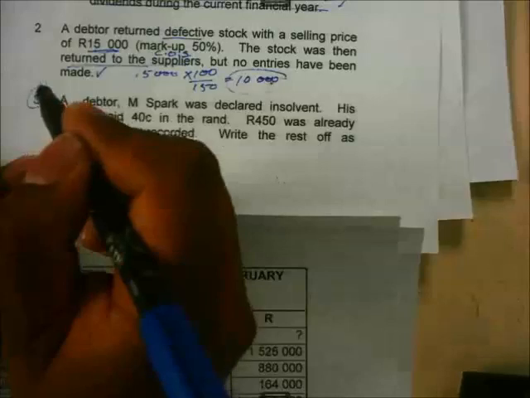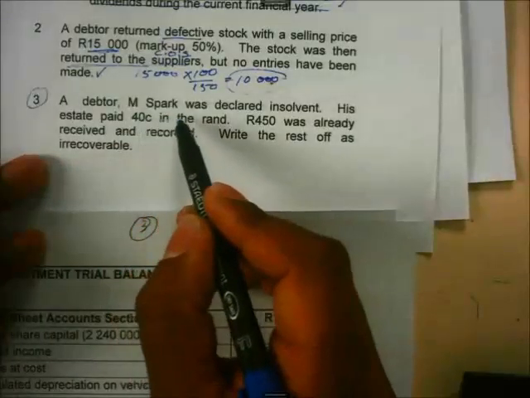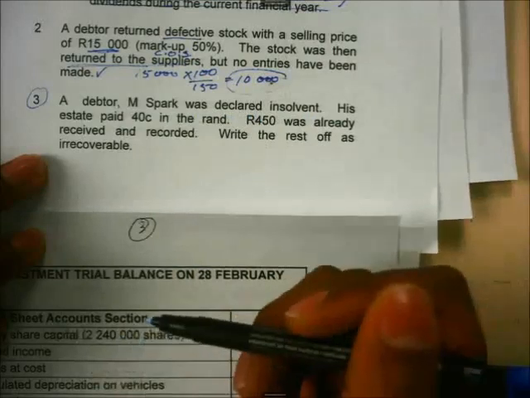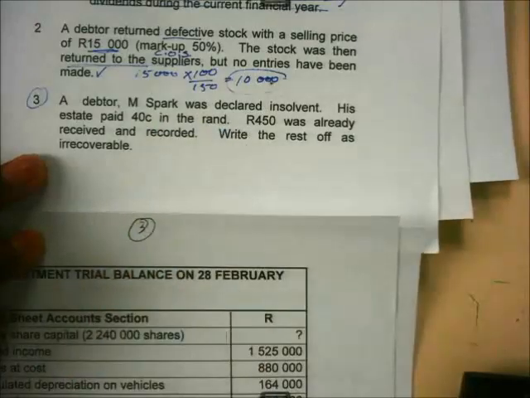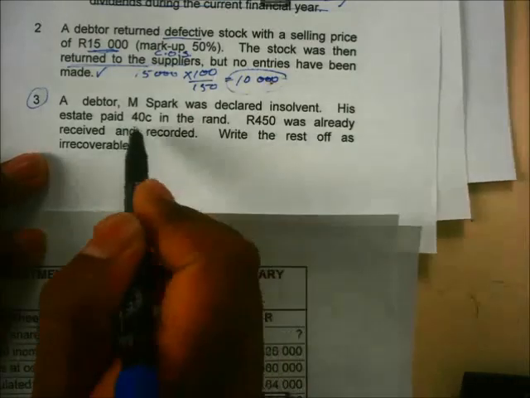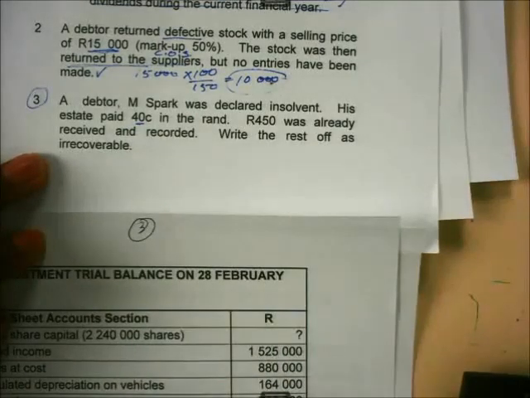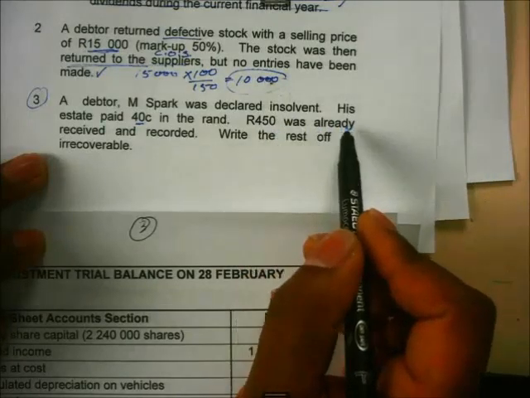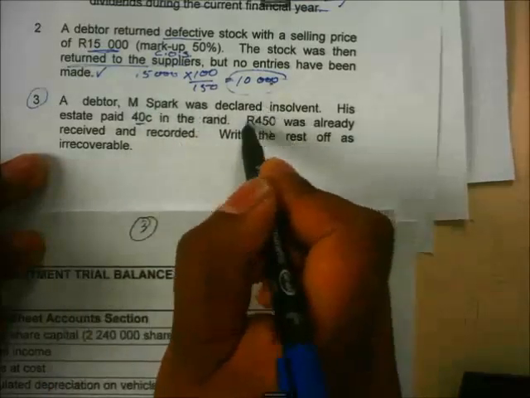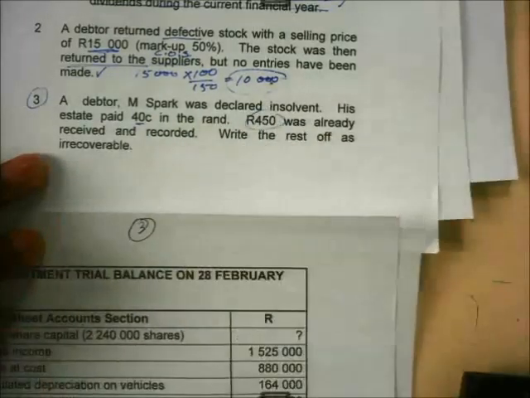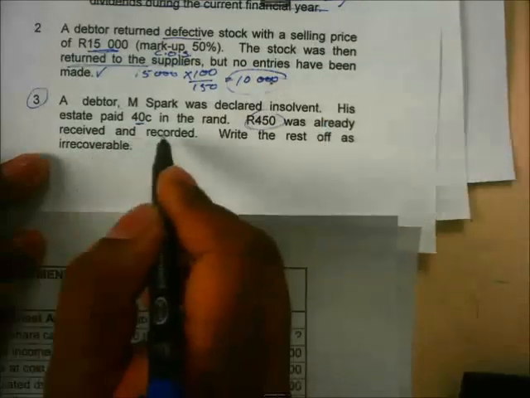Adjustment number 3. A debtor, M. Spark, was declared insolvent. His estate paid 40 cents in the rand, which means for each 1 rand that he owed, we received 40 cents. 450 was already received and recorded, which means those 40 cents amounted to 450, which means we received 40% of the amount that he owed, and that 40% amounted to 450.